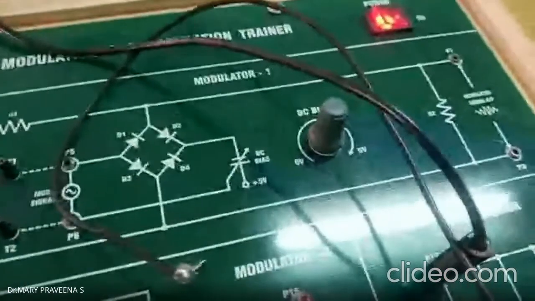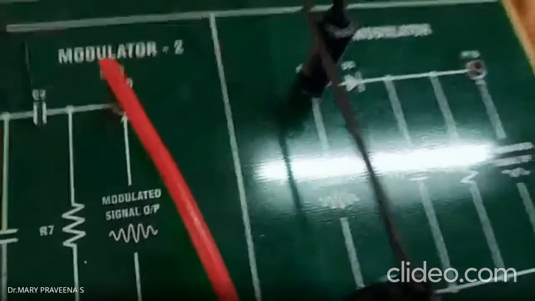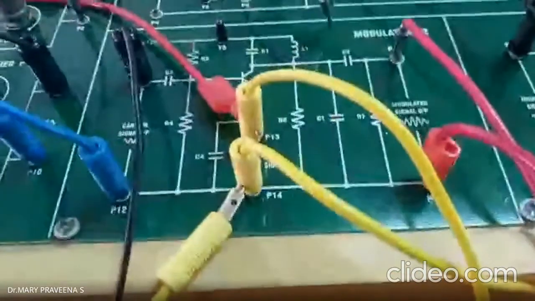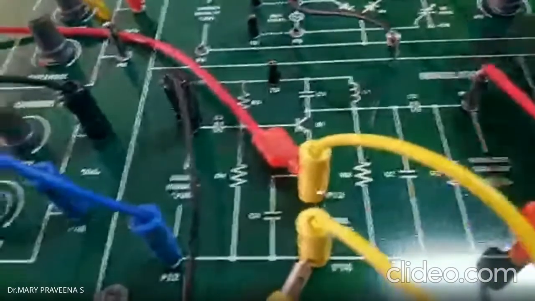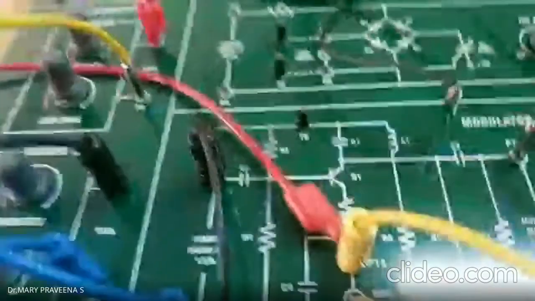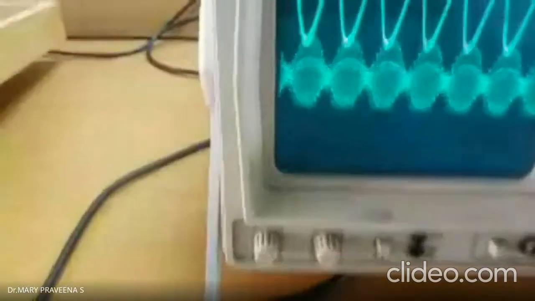For amplitude modulation, the message signal has to be given from P1 to P13, from P13 to P14, from P16 to P15, and from P5 it has to be given to channel 1.